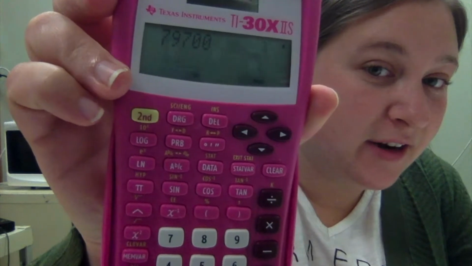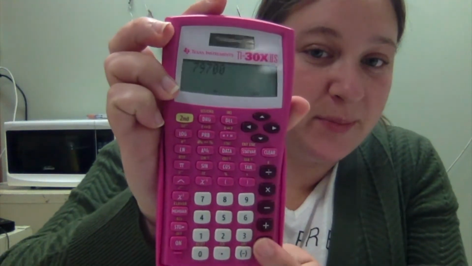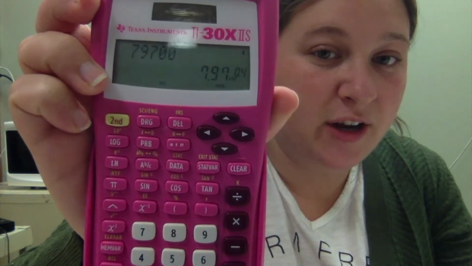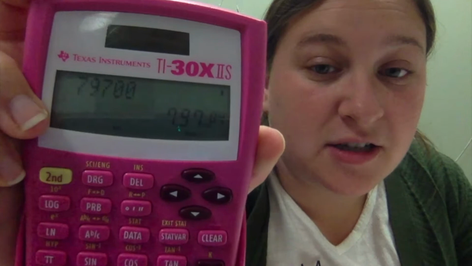So the next one, we're going to do another larger number. Oh yeah, and if you just hit clear, Sci stays there. Just don't clear your memory or else you have to keep changing it to Sci mode. So the next one we'll do is 79,700. So we have 79,700 in our calculator in Sci mode, and all we're going to do is press enter, and it changes it to scientific notation for you, and it says 7.97 times 10 to the fourth.